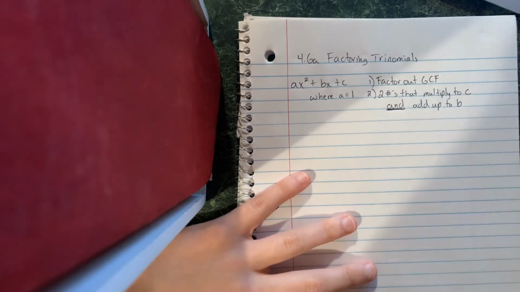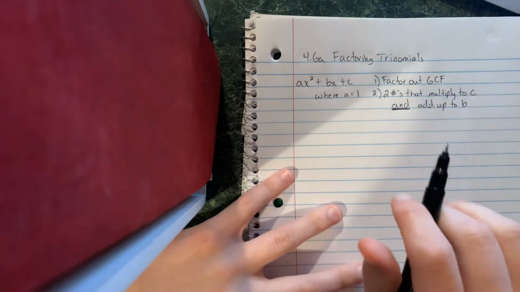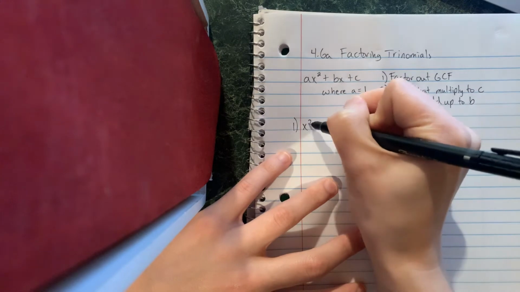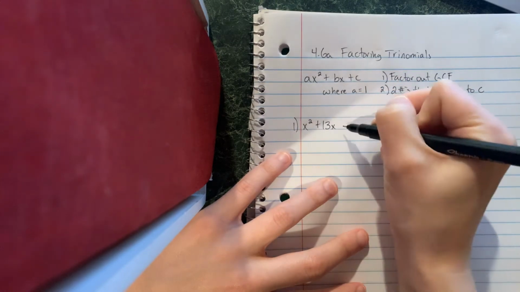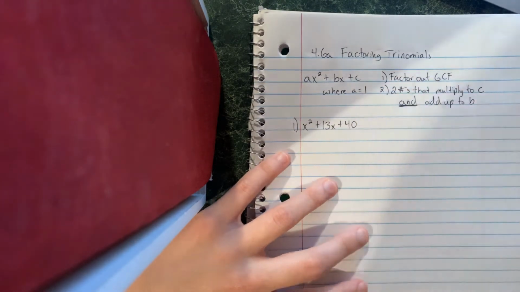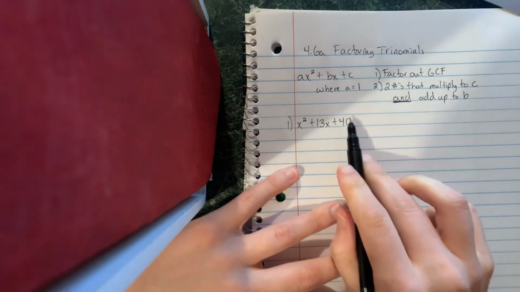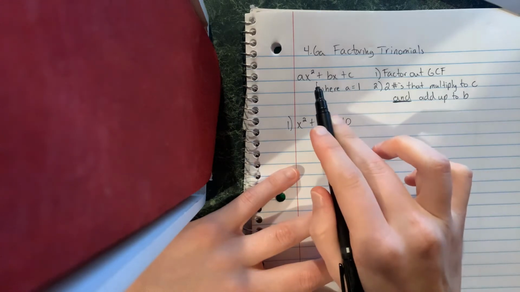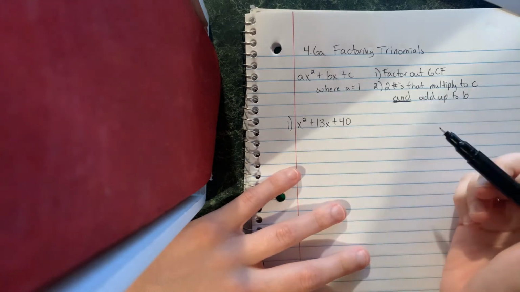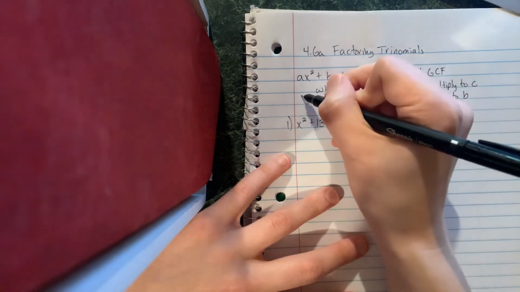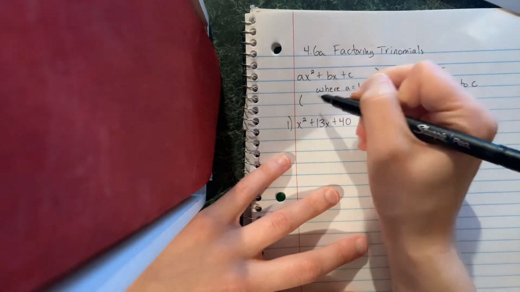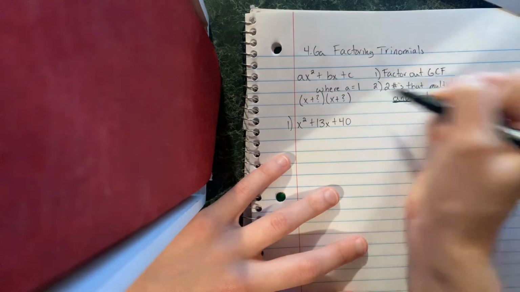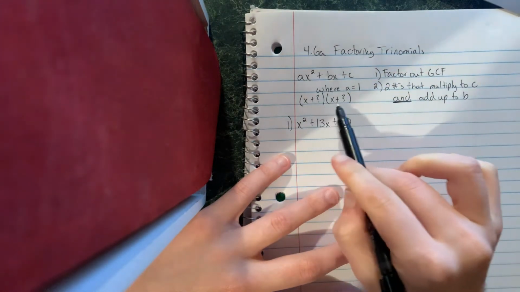So for example, let's say this is our first one. We have x squared plus 13x plus 40. We need to find 2 numbers that are going to multiply to 40 that are also going to add to 13, and then we'll be able to factor this out, okay? The way that this factors out is that we're putting it into parentheses where we're going to have whatever the variable is, x plus some number times x plus some other number, okay, the other factor. So that's what we're trying to do right here.